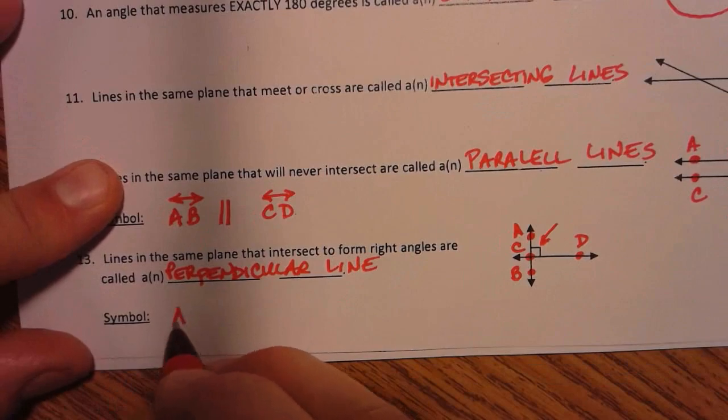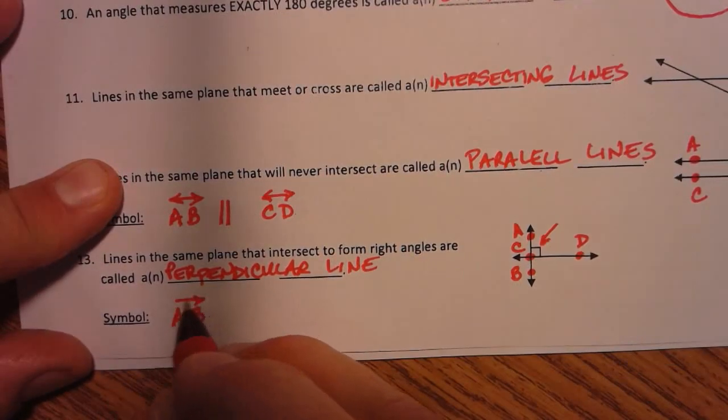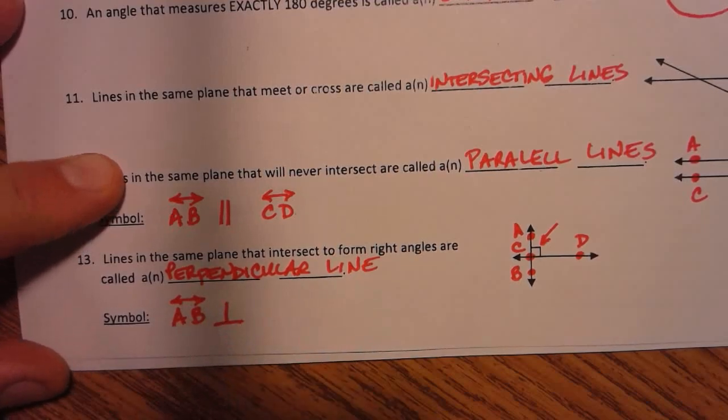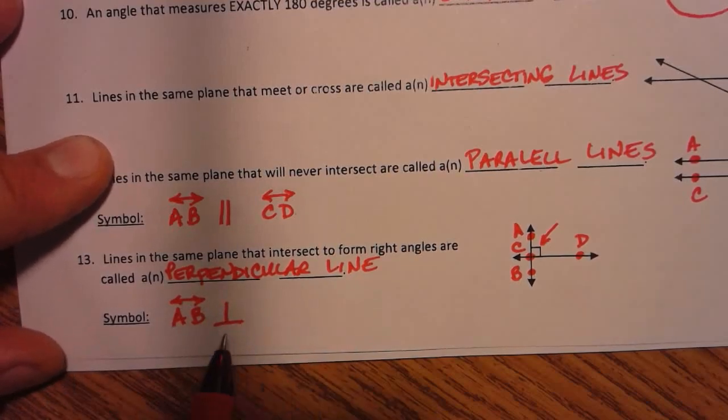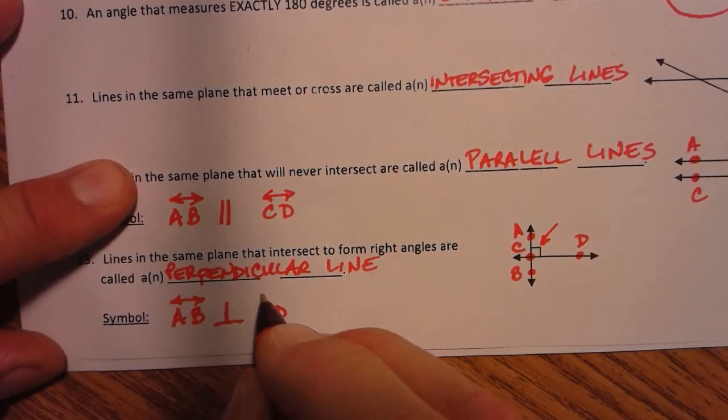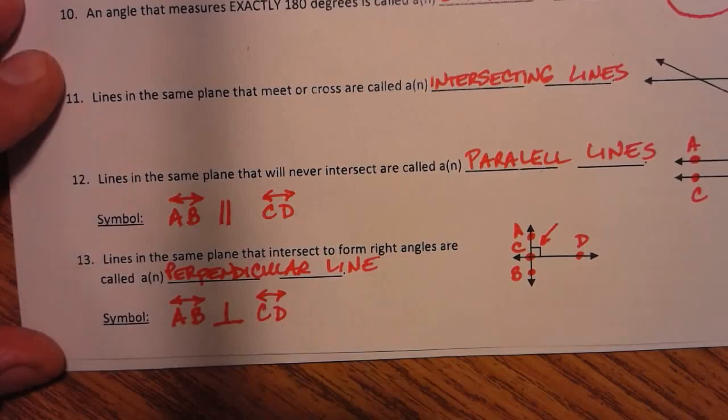Once again, I can say line AB is perpendicular. So this is an upside down T. So think about an upside down T. That's the symbol for perpendicular, is perpendicular to line CD. And what that means is that line intersects this line at a 90-degree angle.